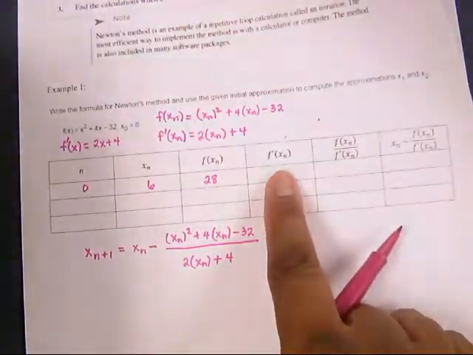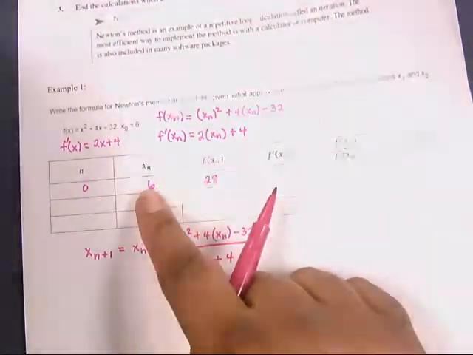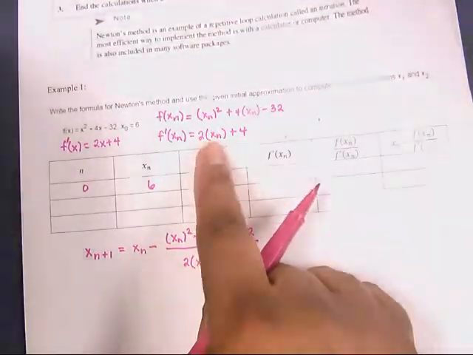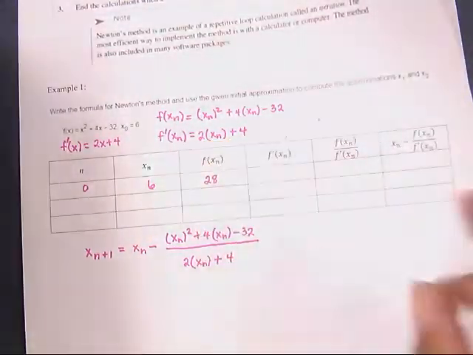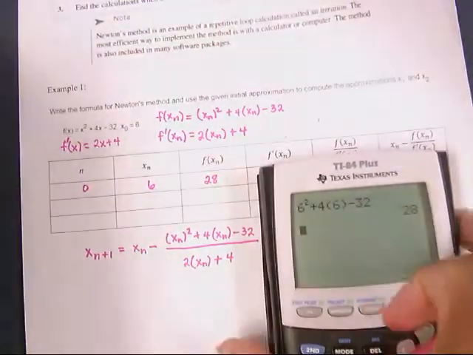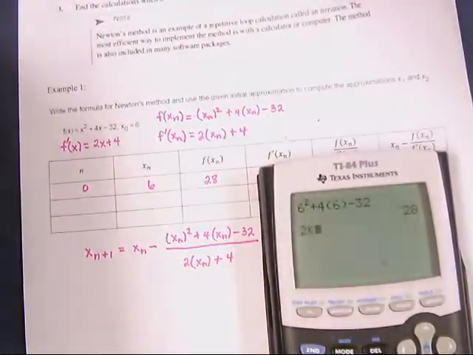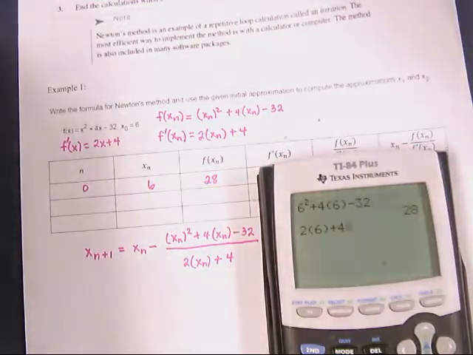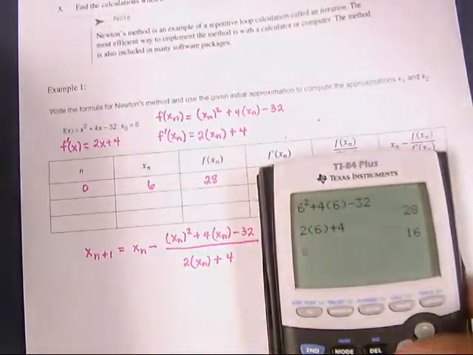And now for f prime of x sub n, well here, your x sub n, that's still 6. This is your f prime of x function here. That's the 2x sub n plus 4. And x sub n is going to be 6. So here, this will be 2 times 6 plus 4. Just substituting x sub n with that 6. That's going to give you 16.